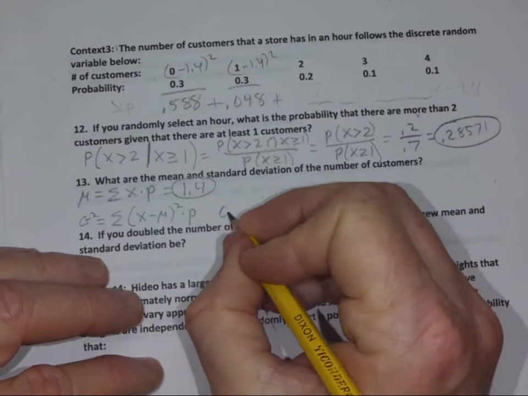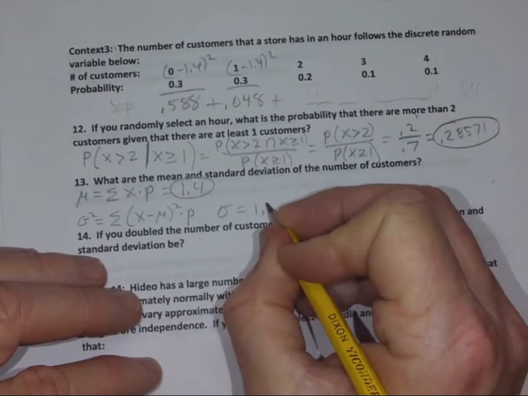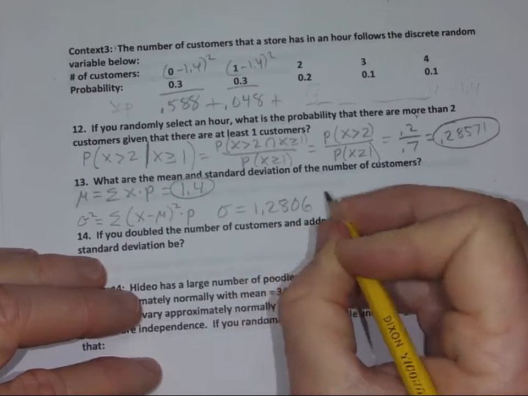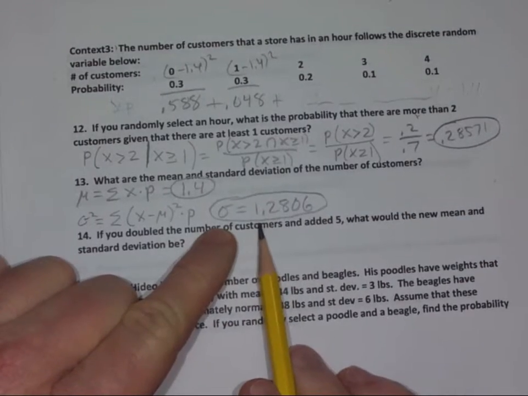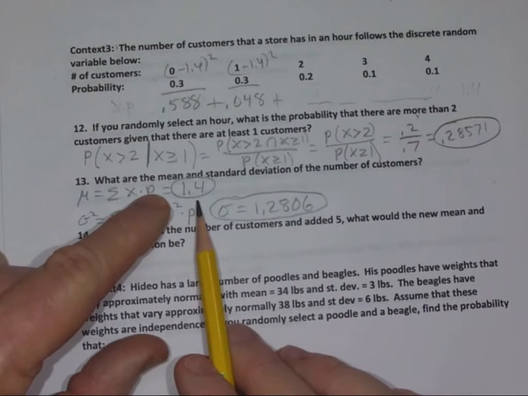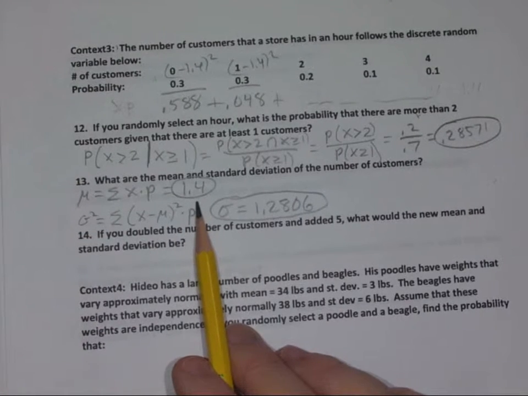So the standard deviation is equal to 1.2806. So there we go. And that is in essence the average amount that our values are varying from 1.4 if we looked at a large number of values.